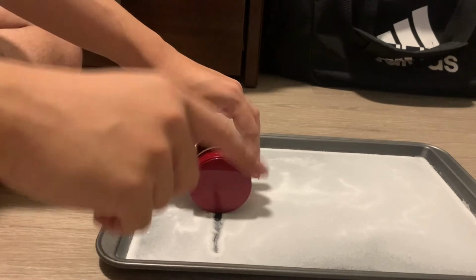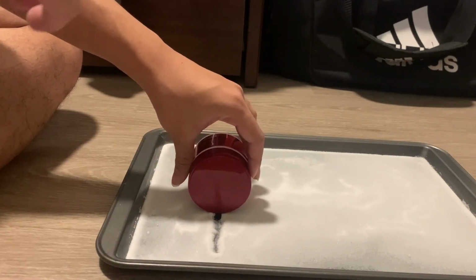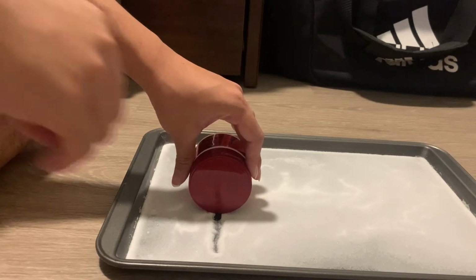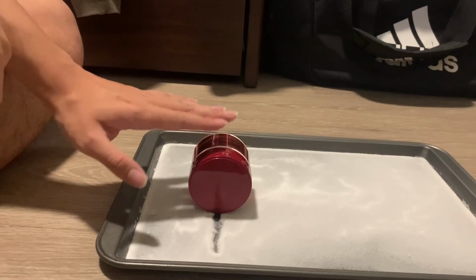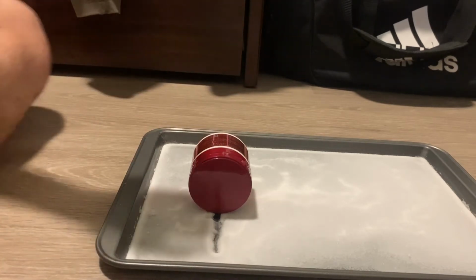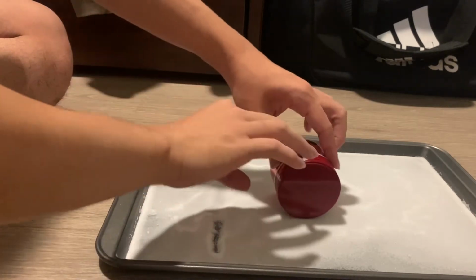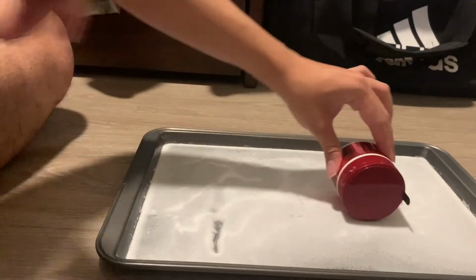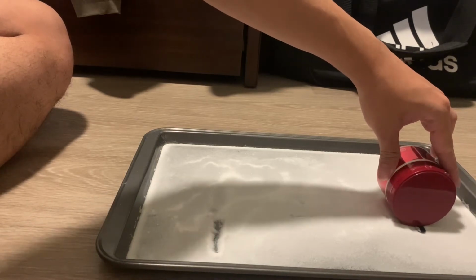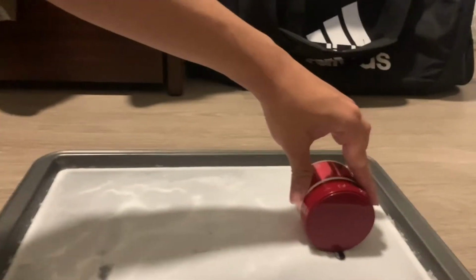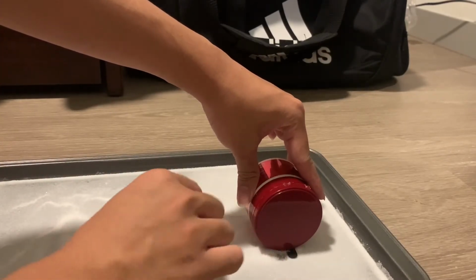Because the surface of the salt is kind of complex, I can't really roll it without my help. So I will be rolling it using my hand throughout this journey. So let's do this. One. So as you can see, that is one revolution, because the black indicator is here again.